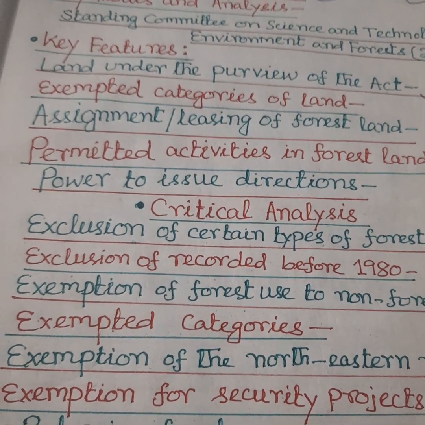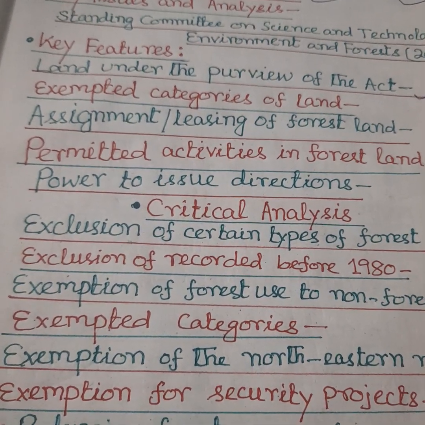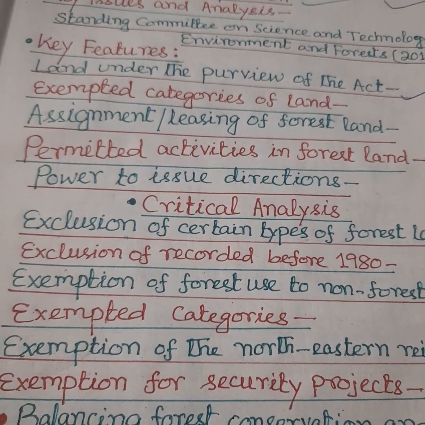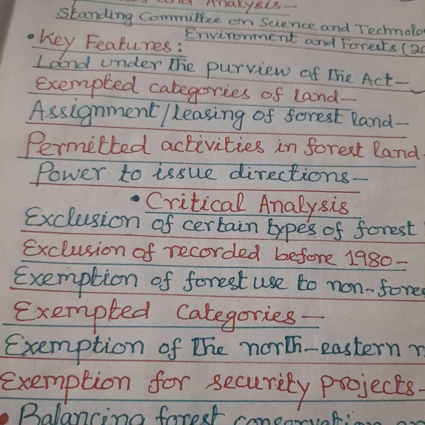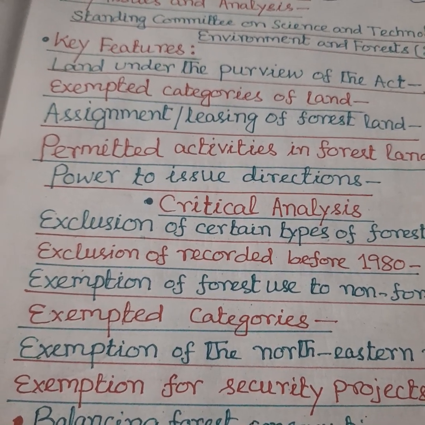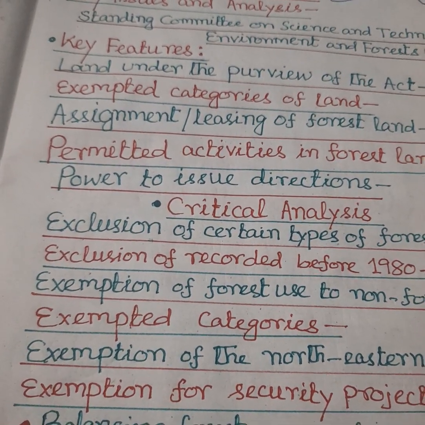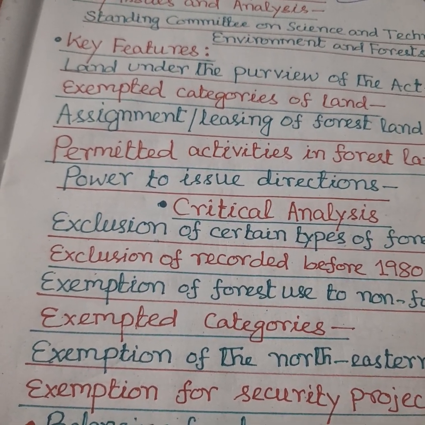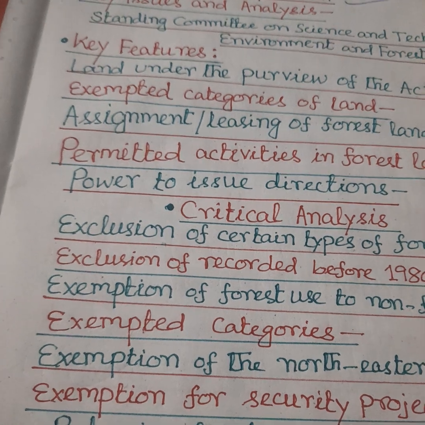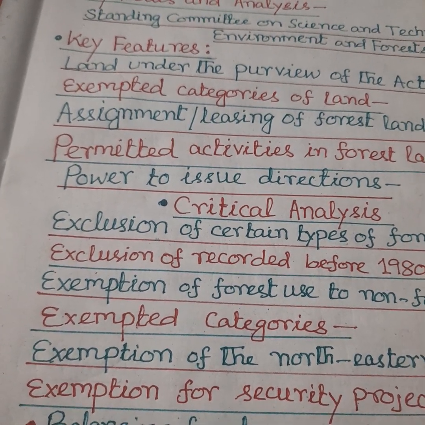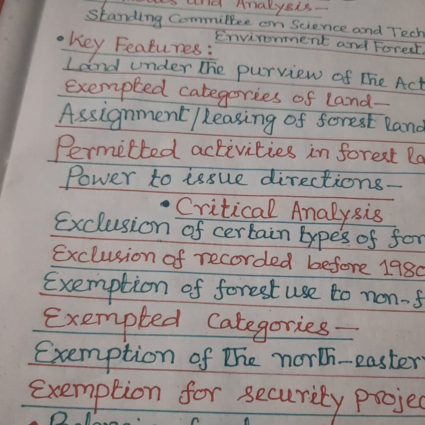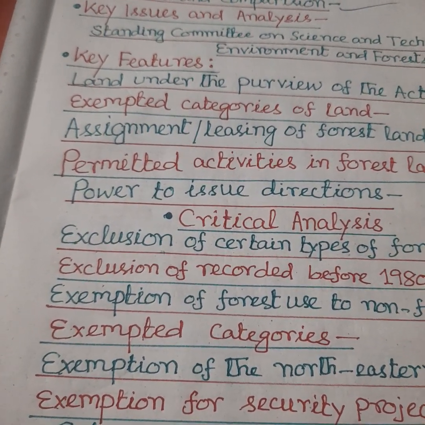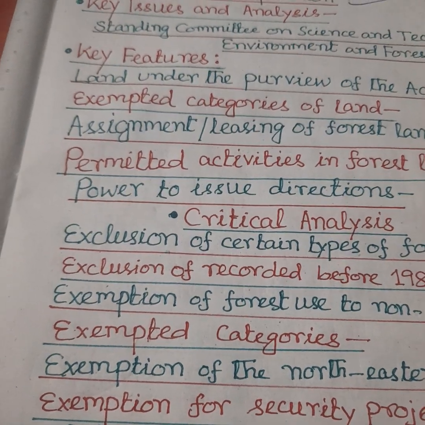And also, we found certain criticisms relating to the very limited scope of the Forest Conservation Act, as the Supreme Court in the important leading case T.N. Godavarman versus Union of India held that the provisions of the Forest Conservation Act will apply beyond notified forest to all areas recorded as forest in any government record.